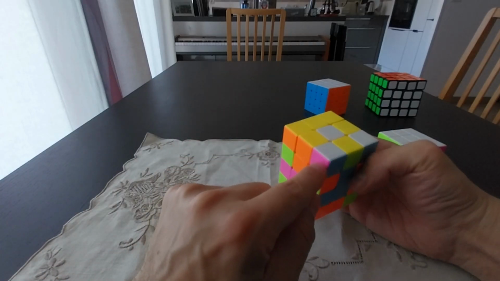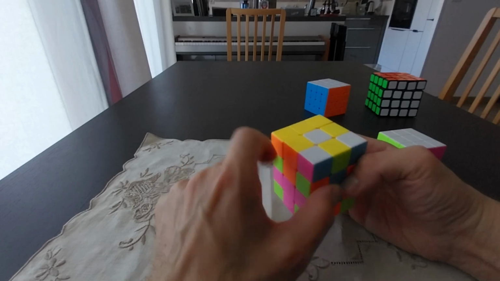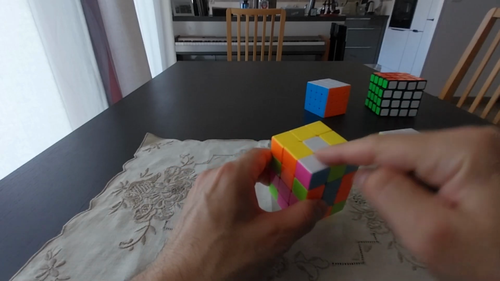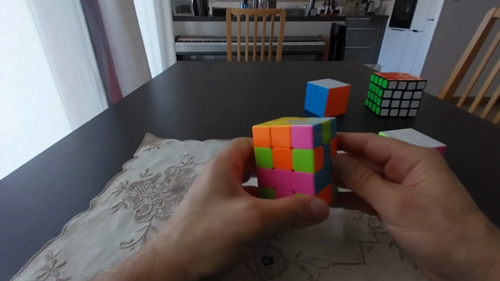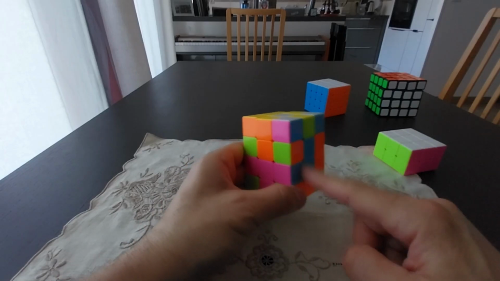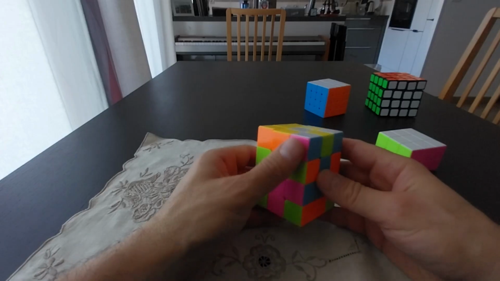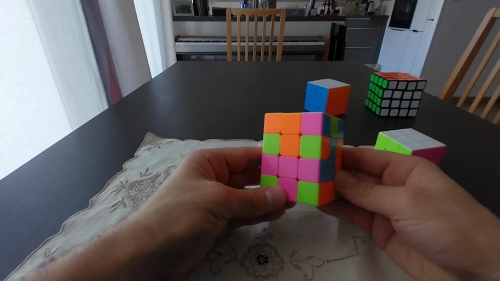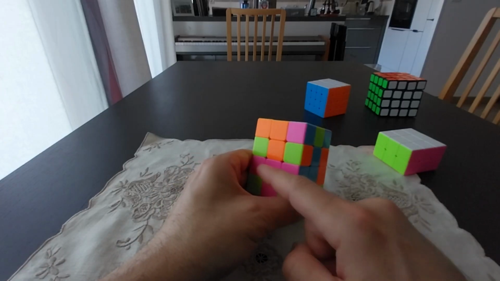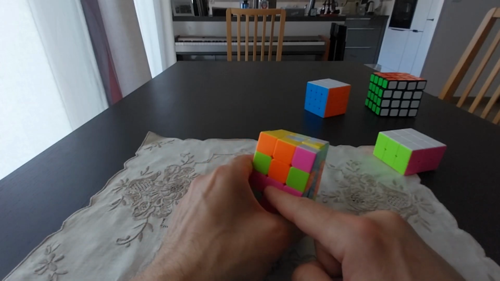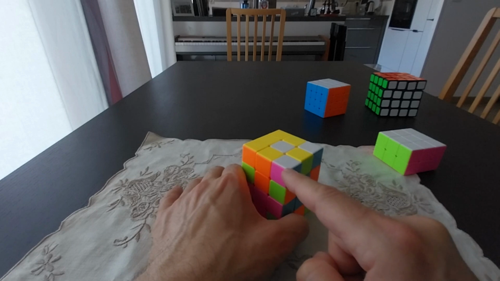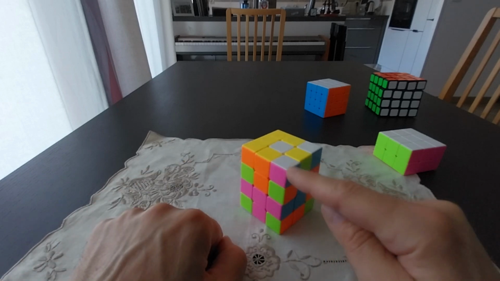This corner corresponds, in fact, to the white layer on the top, and it shows that we need to have blue on this side and violet on this side. So if I place here violet and blue, this is correct. This matches, in fact, with this corner.